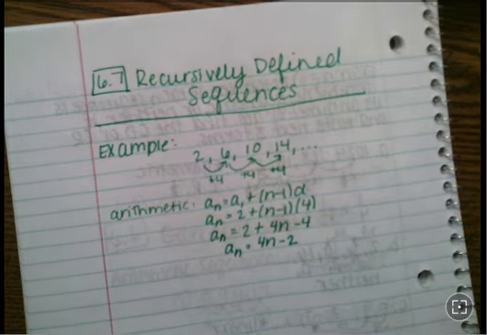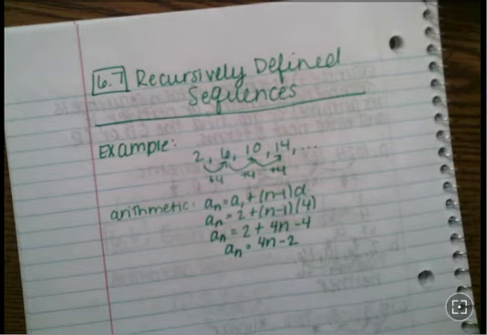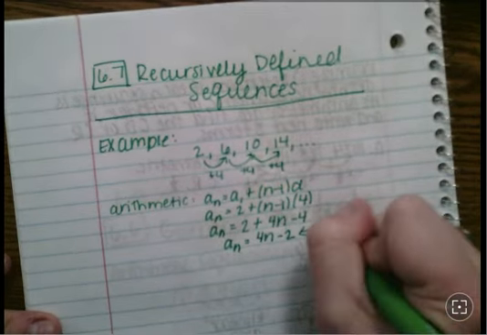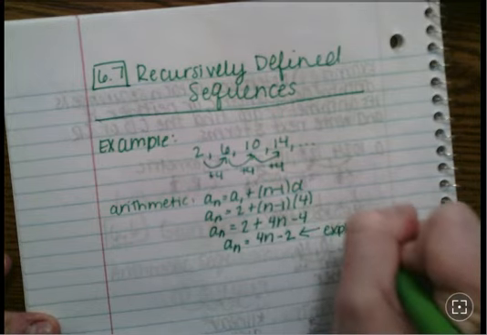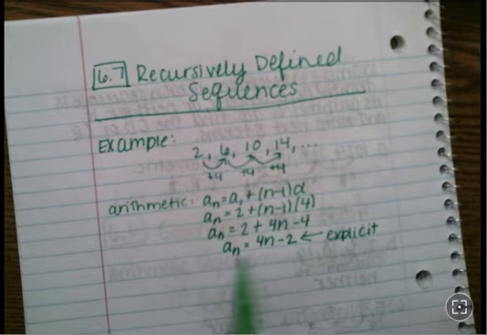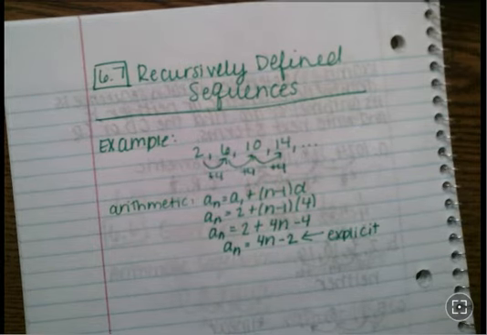I just want to talk about two things. First of all, this is called an explicit rule. I'm explicitly saying to you, to find the 10th term, you take 10, multiply it by 4, and then subtract 2.